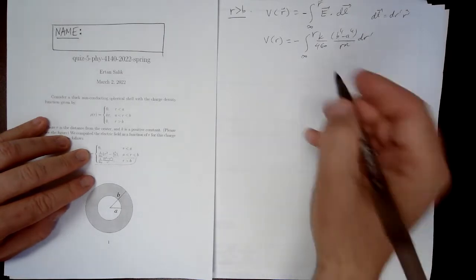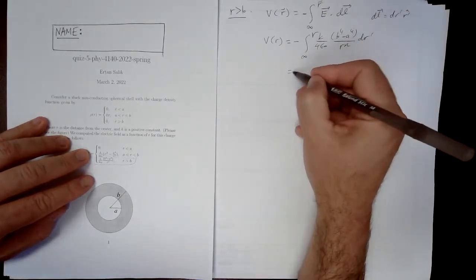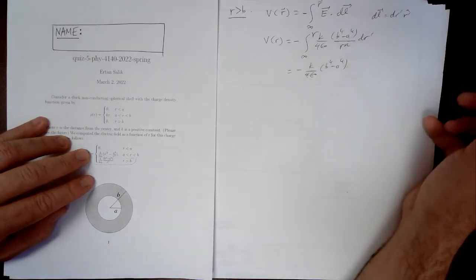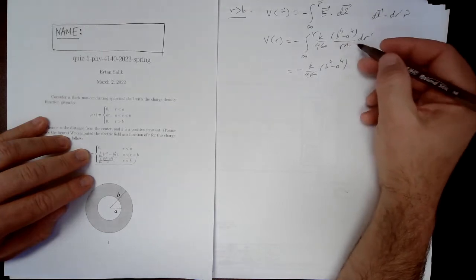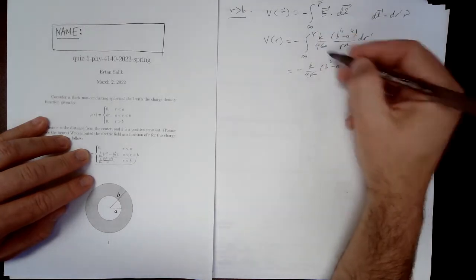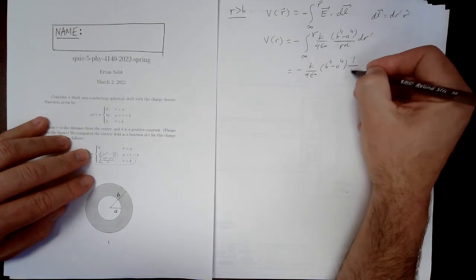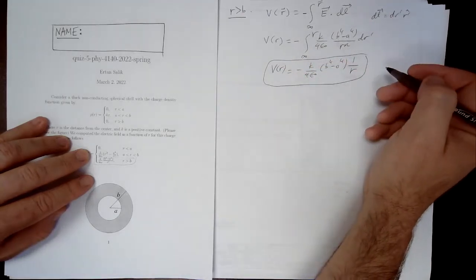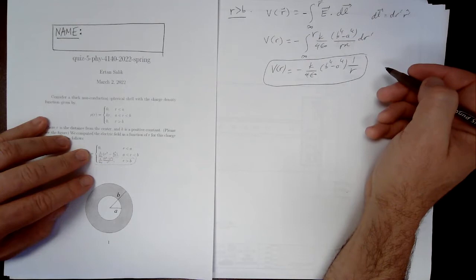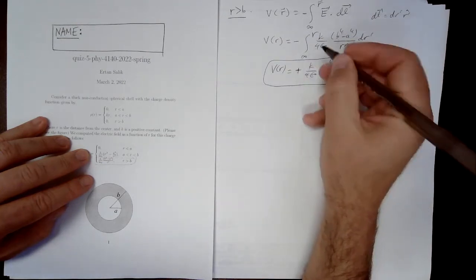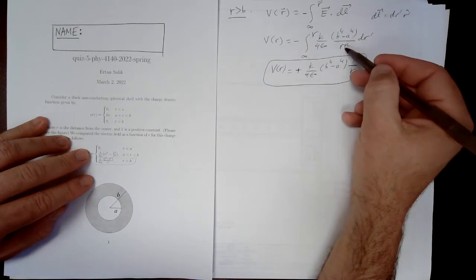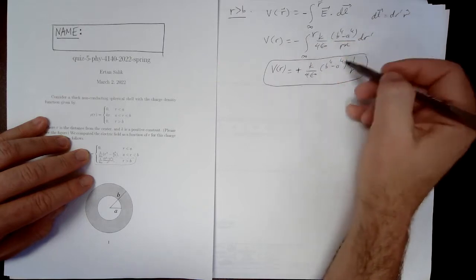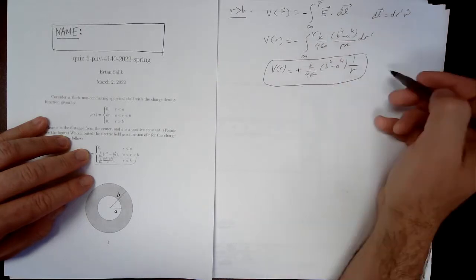Okay, so that's what we have. So let's calculate it. Minus K over 4 epsilon naught, B to the 4 minus A to the 4. And this is just a simple integral of 1 over R squared. So if you evaluate at R and infinity, you get 1 over R here. So this is the first term here. The only thing is I forgot this minus. This is going to bring another minus from R prime to the first power, so that will be minus 1 over R. And that's why this is positive.